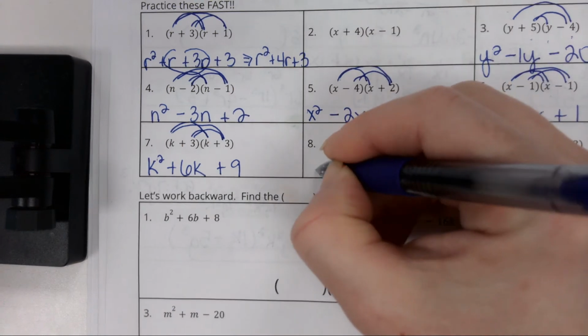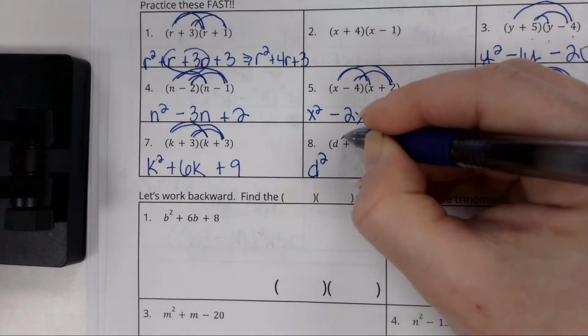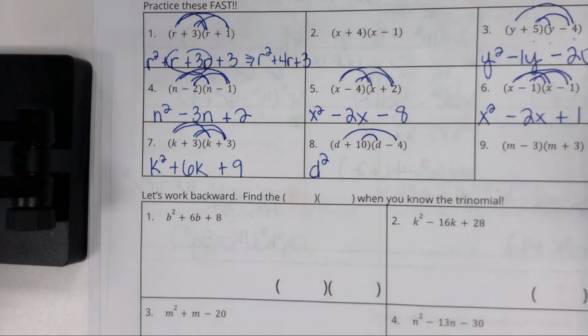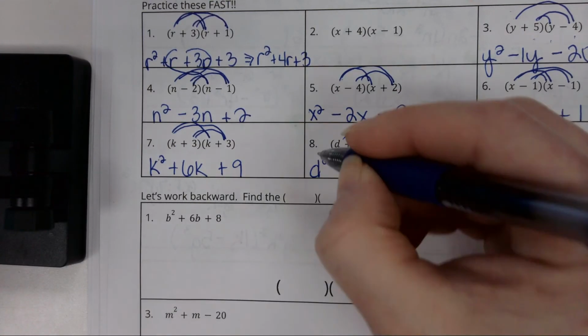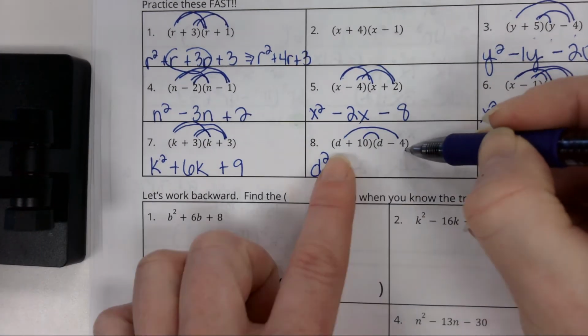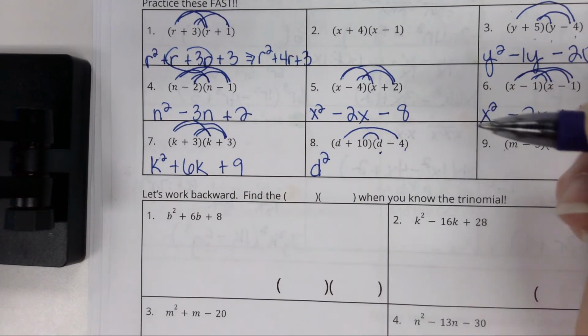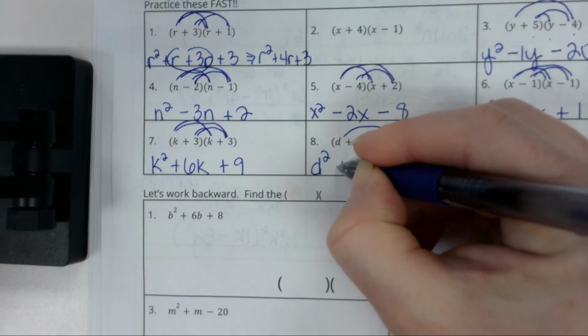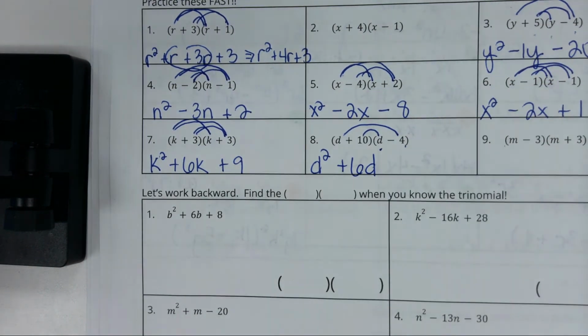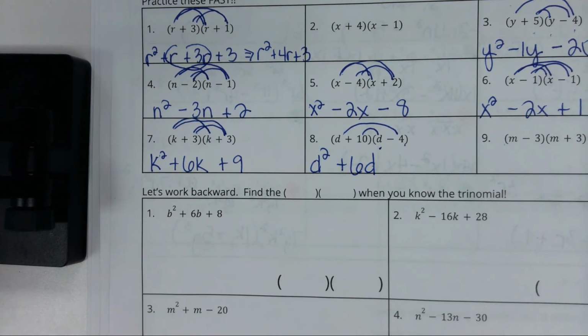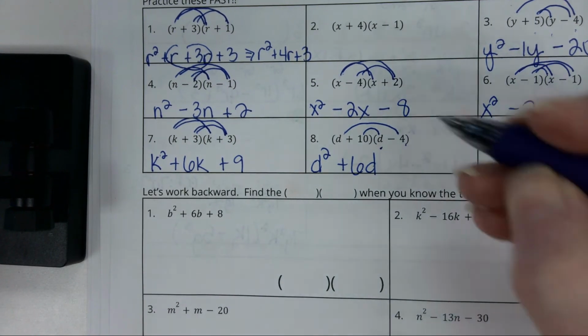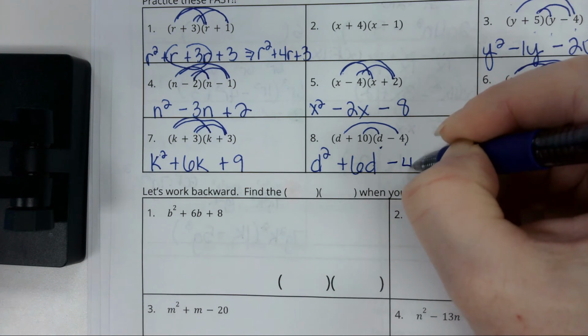Number 8. What do you get? D squared. Minus 4d plus 10d. Oh, I think you meant like 40. That's plus 6d. And then minus 40.